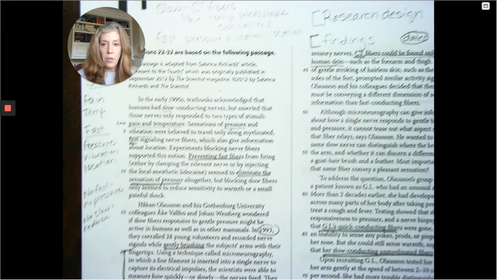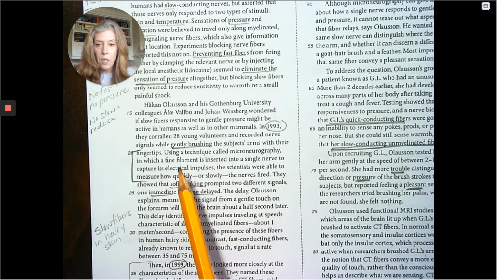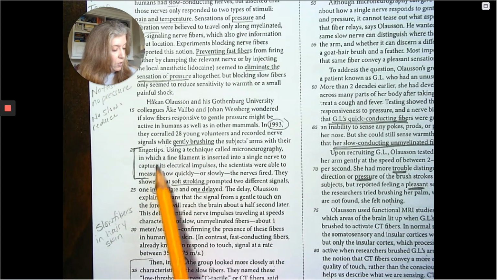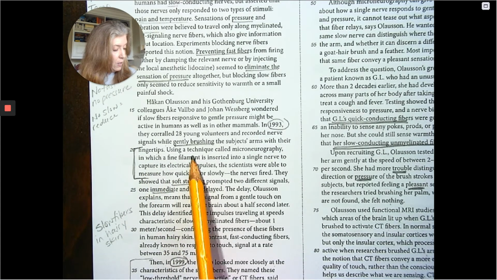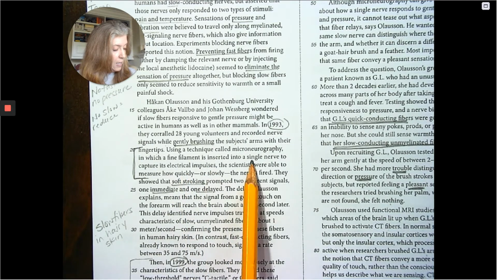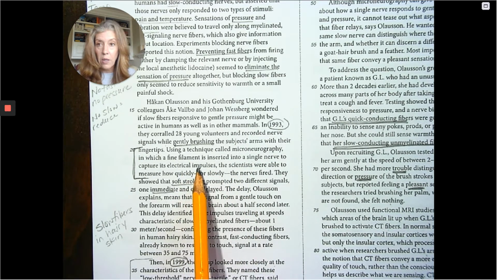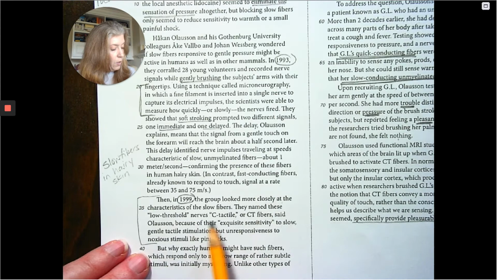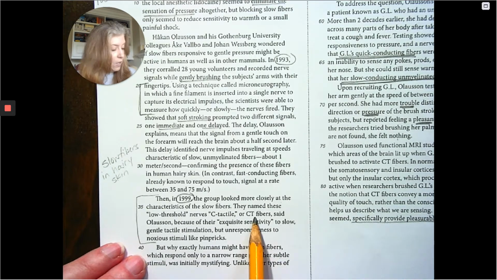Before we do that, I do want to say I found some research design. So using the technique and what they did and how they measured, using electrical impulses to measure what the nerves were sending to the brain. Looking closely at CT fibers, I feel like that was a research design.